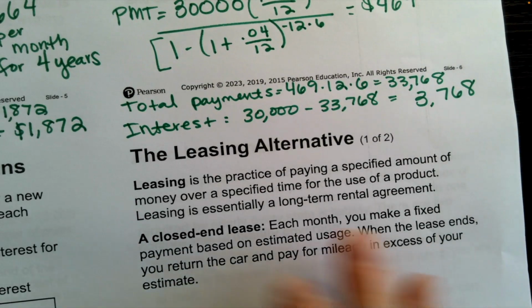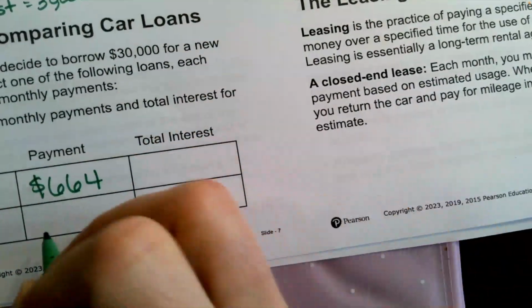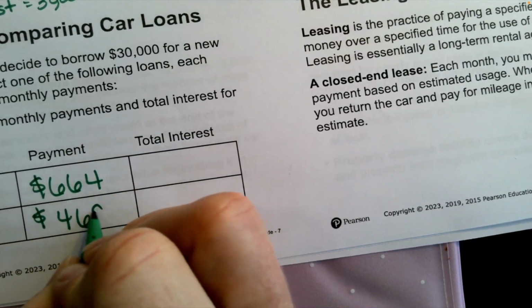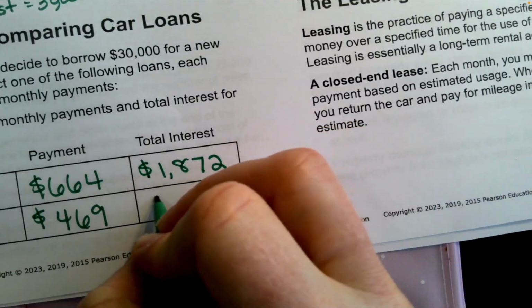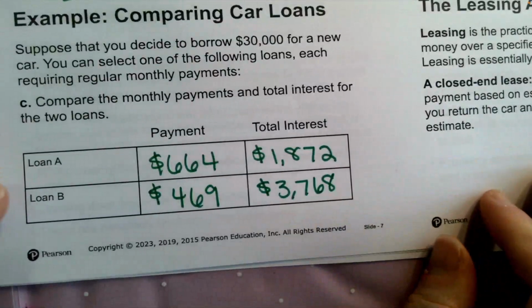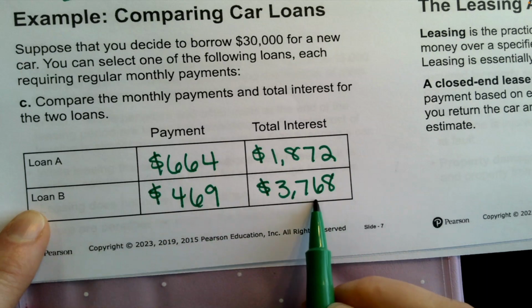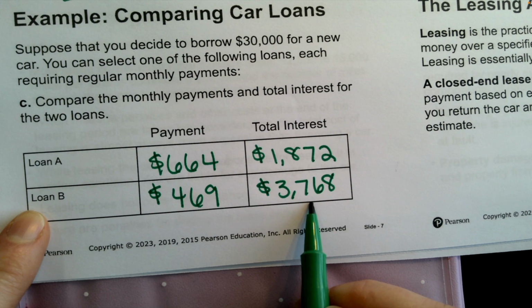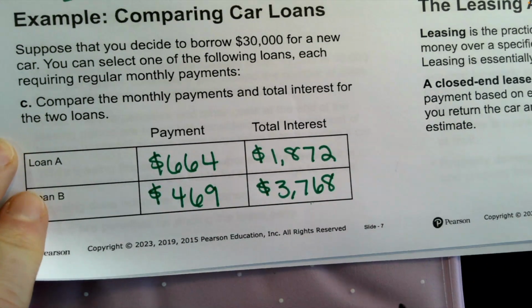Okay, so we want to compare them. Payment on A was 664. Payment on B was 469. Total interest on A was 1,872. Total interest on B is 3,768. So comparing them, your payment is cheaper here, but you end up paying double in the long run, just because you dragged it out a little bit longer and your interest was higher whenever you dragged it out a little longer.